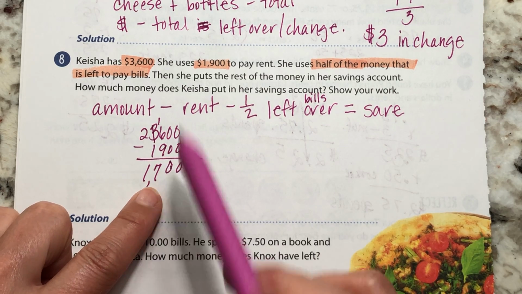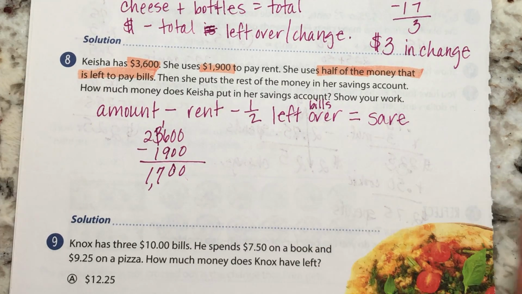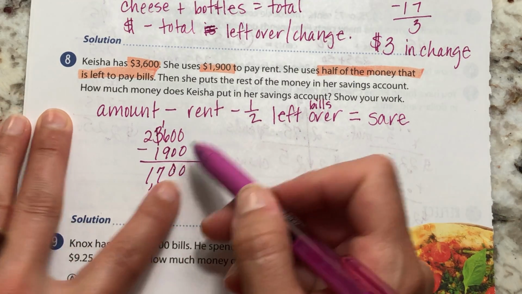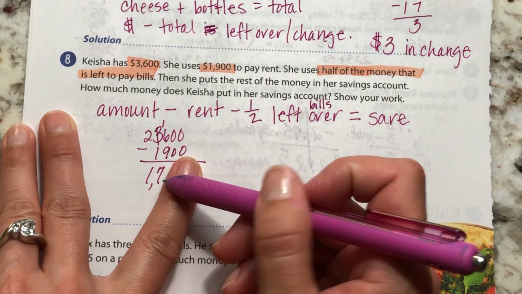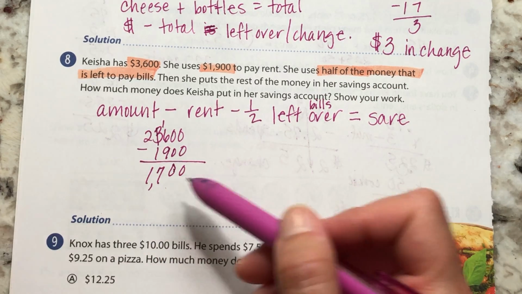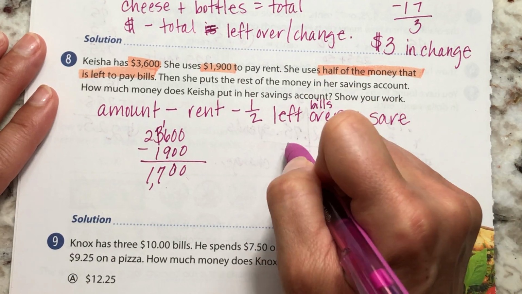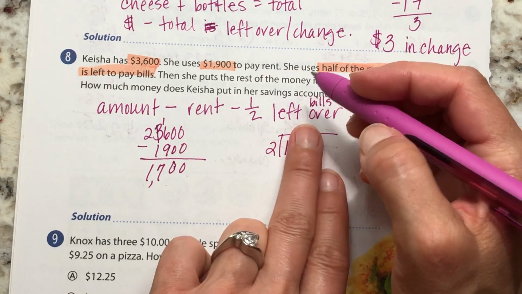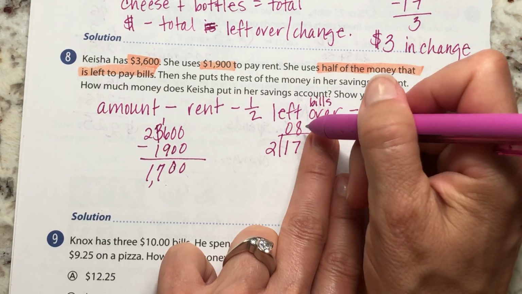Well, I know half in my head, but you could work with a couple of different numbers if you didn't already know it, because I know that if I look at this, what number times 2 gets me close to 17, and that's 8. So I'm going to know that 800 gets me close to that, and so it's actually 850 is going to be half. Half would be divide by 2. So 2 goes into 1 0 times, and then 2 goes into 17 at least 8 times.